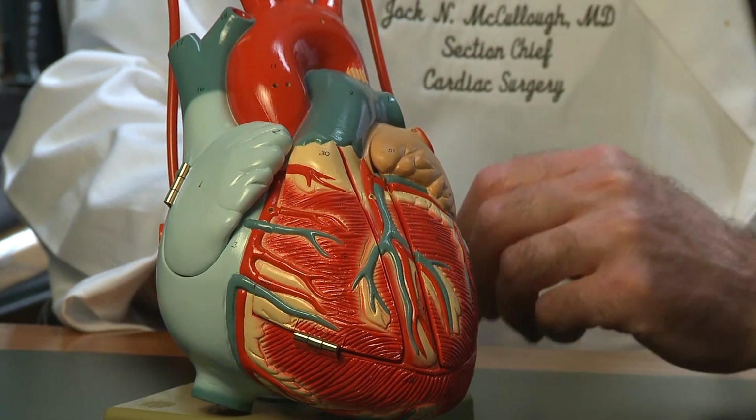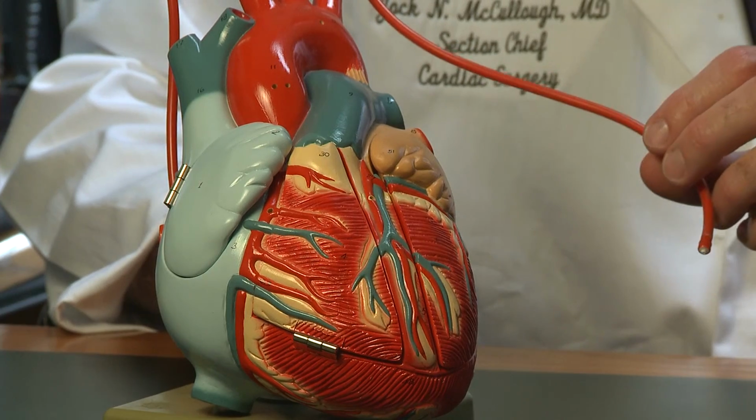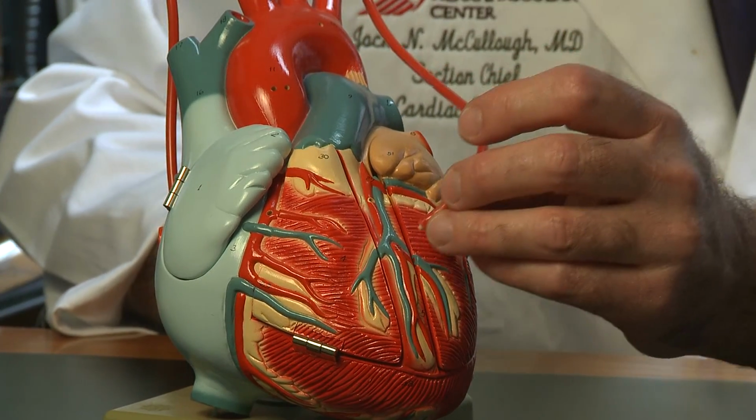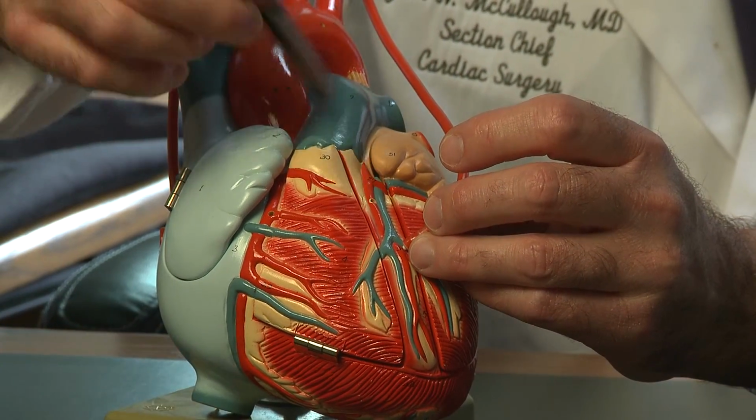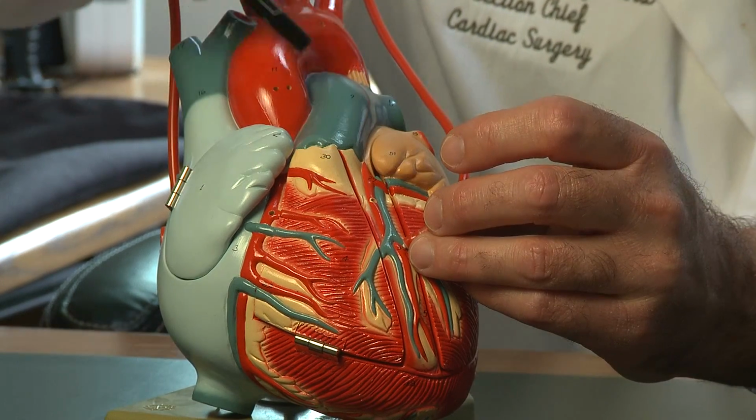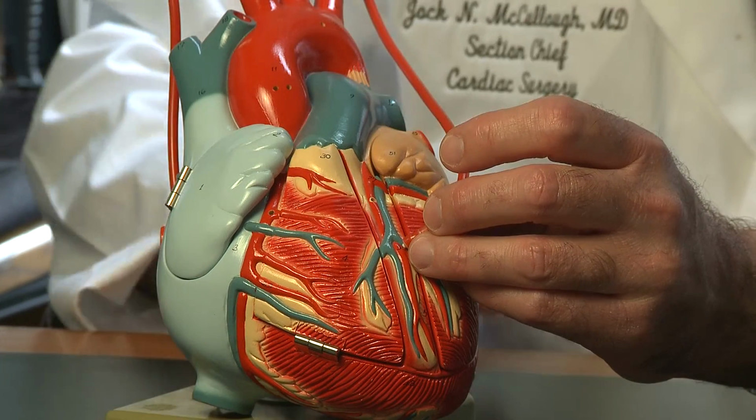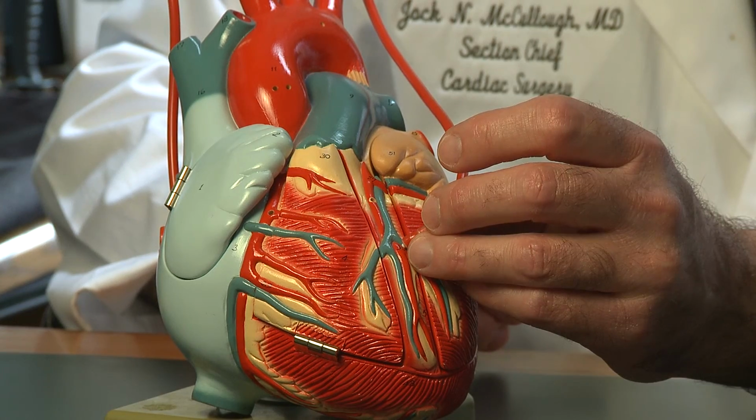If you were to need a bypass graft, we would take one of the mammary arteries off of your chest wall and bypass it down here for a blockage up in here, say, so that the blood can make its way through past the blockage over to your coronary artery.